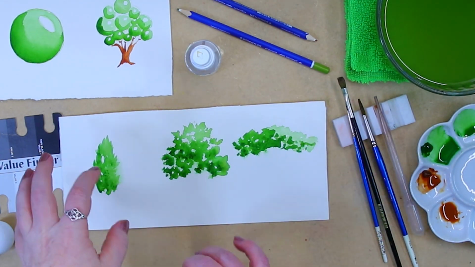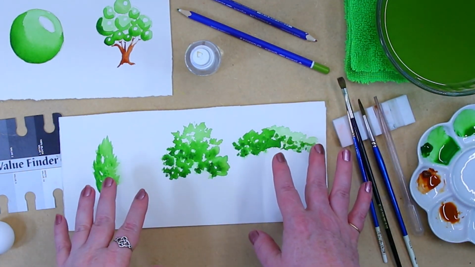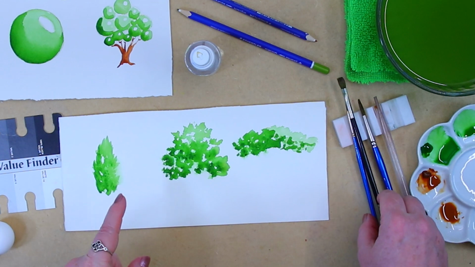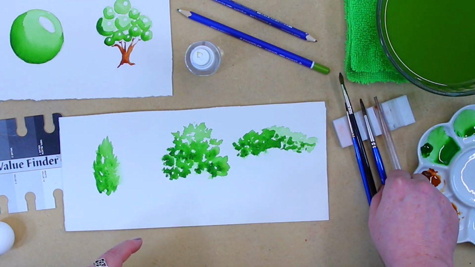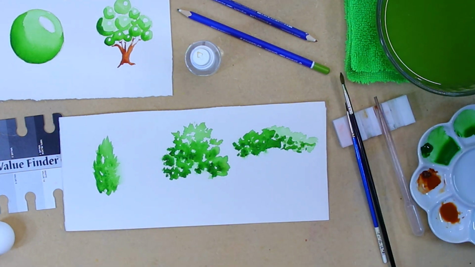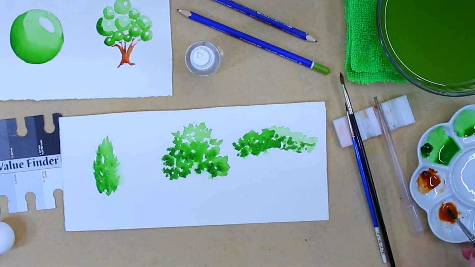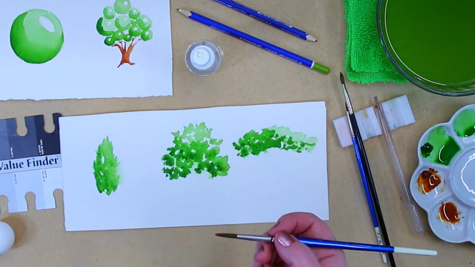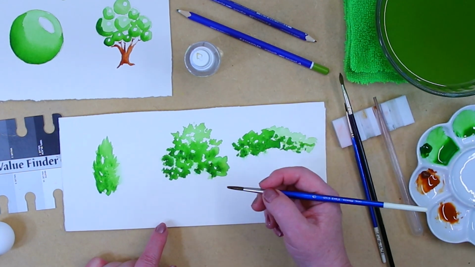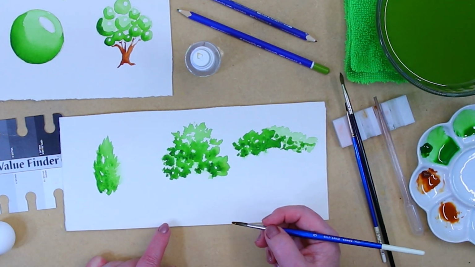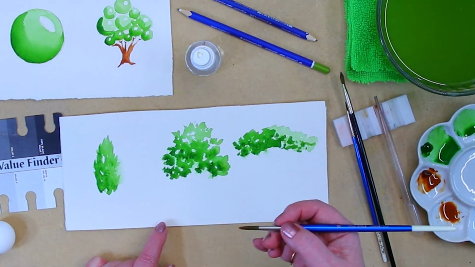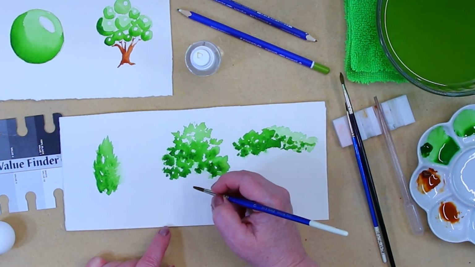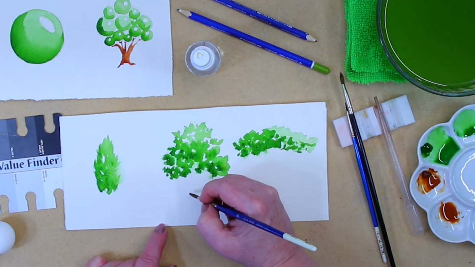All right, the leafy portion of our trees are all dried out. So now I'm going to turn my attention to the trunks and some branches. I've mixed up some burnt sienna here, and I encourage you to start with the largest brush that you can fit into a space. I love to paint detail, and so I often will turn to really small brushes, but save those for the end.